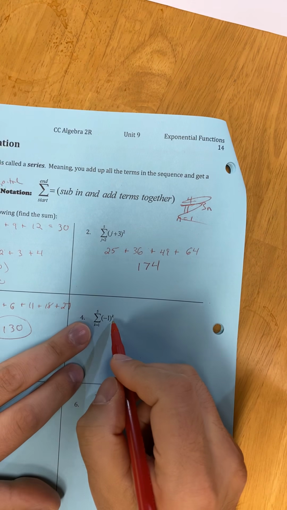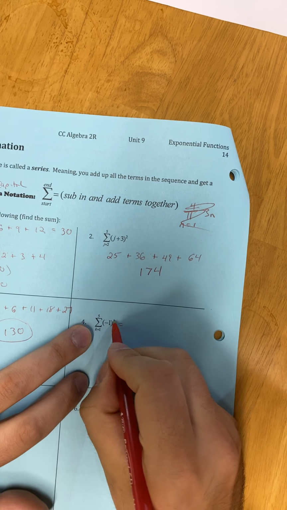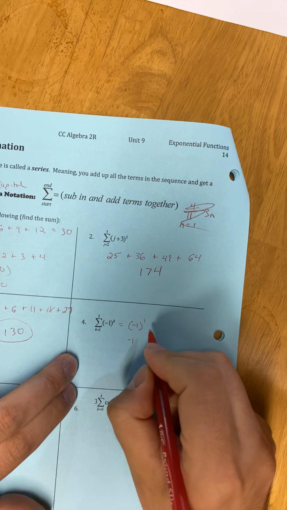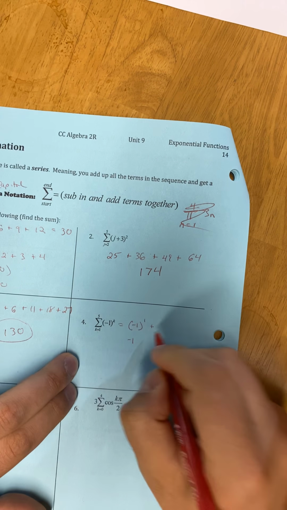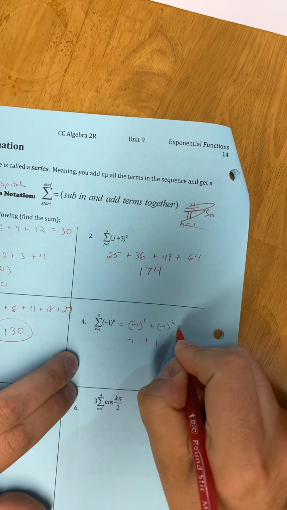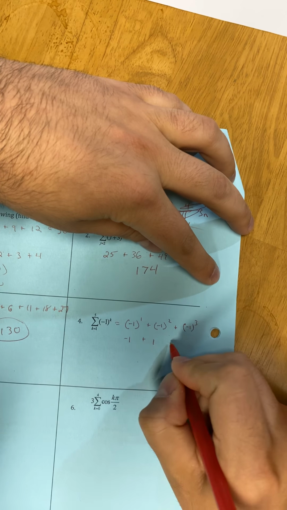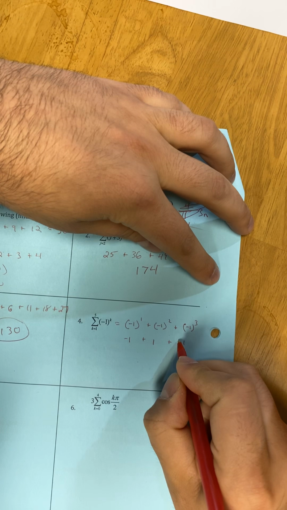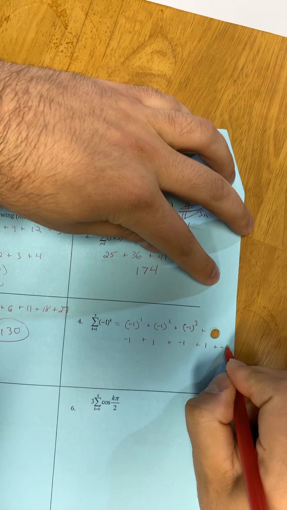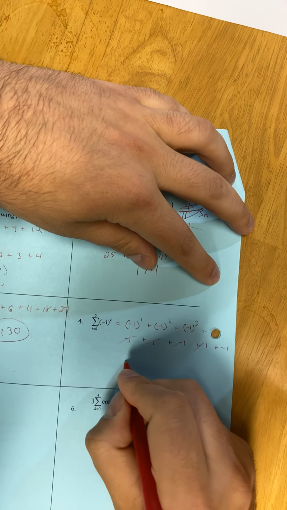So with this one, it's oscillating. Now what I mean by oscillating is this. Plug in 1. Negative 1 to the 1 is negative 1. Plug in 2. Negative 1 squared is 1. Plug in 3. Negative 1 cubed is negative 1. Plug in 4, I get 1. Plug in 5, I get negative 1. So gone, gone, I just get negative 1.